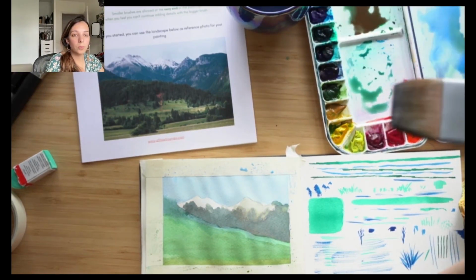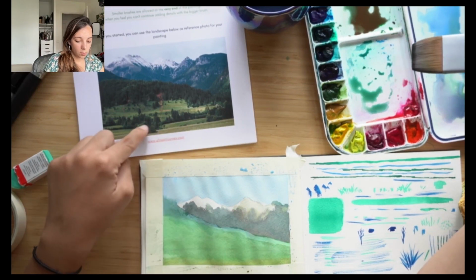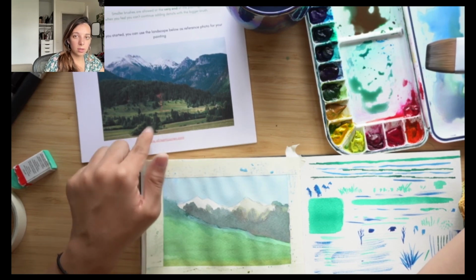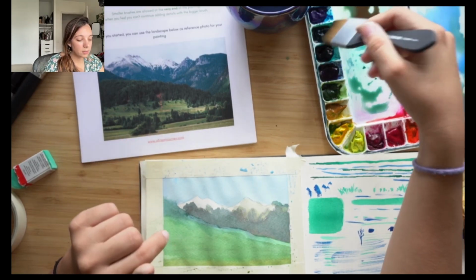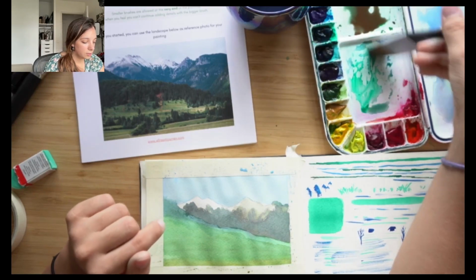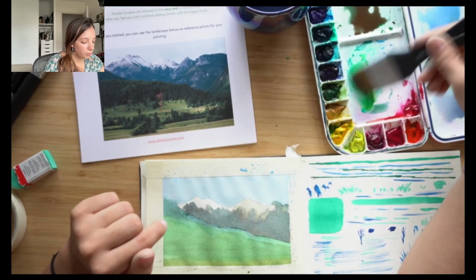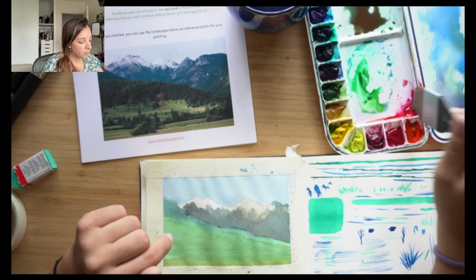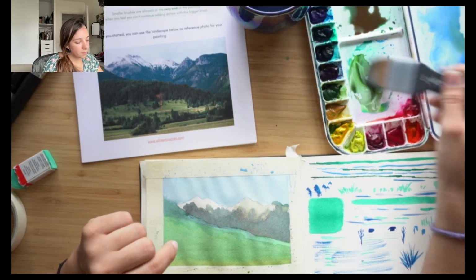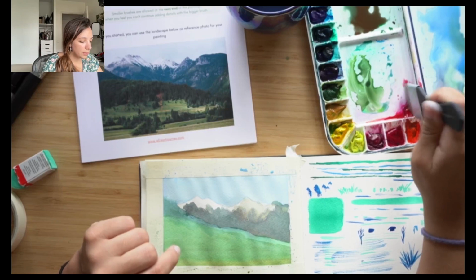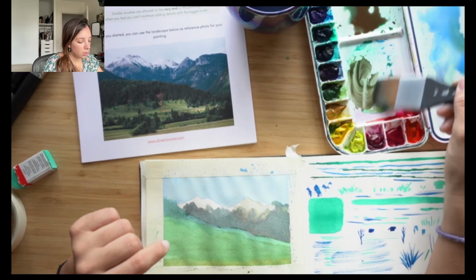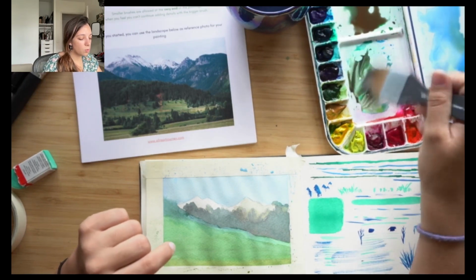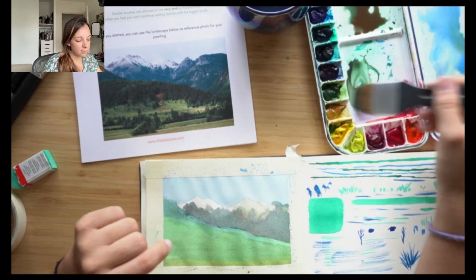I'm going to mix a darker green for this. Why? Because you see there is quite some contrast between this green and this green, so we can make a similar contrast for the trees there. And there is a trick for painting with greens. This trick is to really mix it with red, with any kind of red or pink, to tone them down and to make them look more like real life greens.